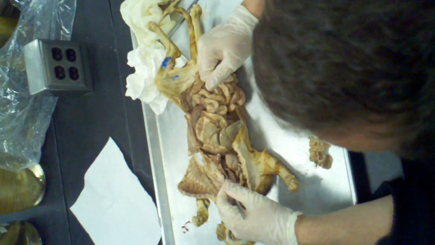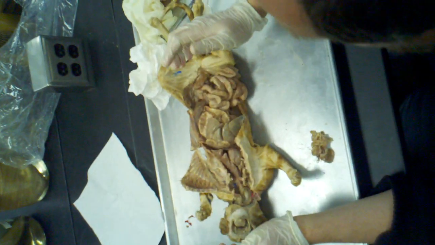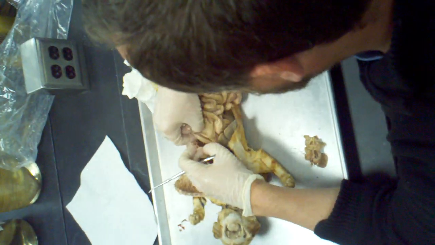Did I mention the accessory lobe of the lung? I did. Okay. So let's go into the stomach now.